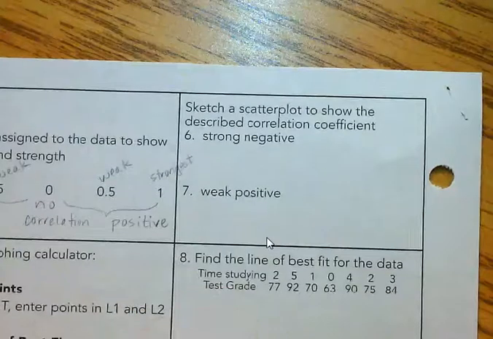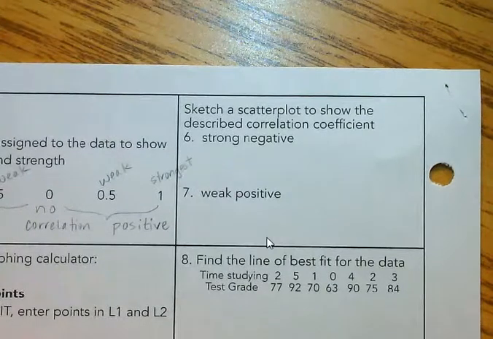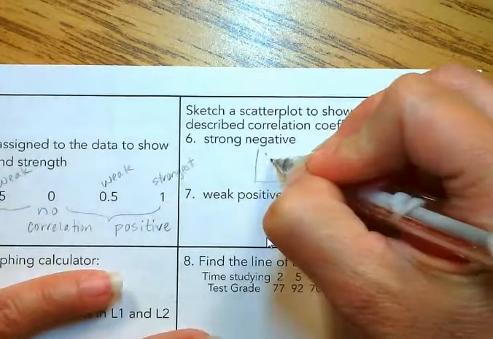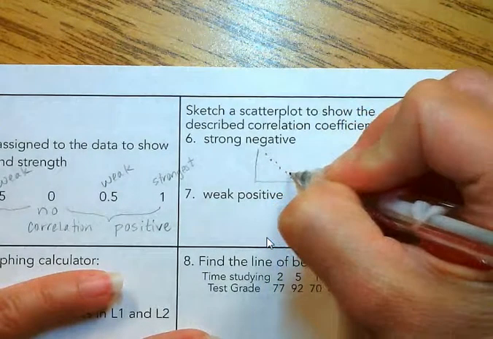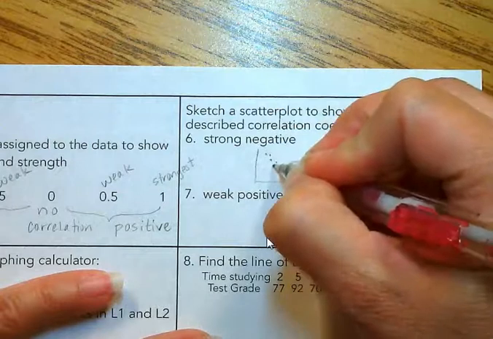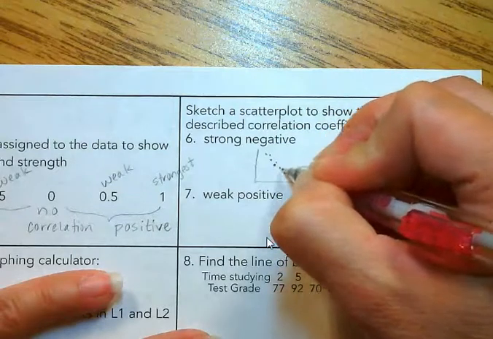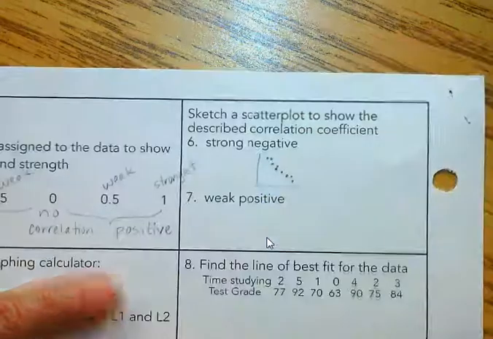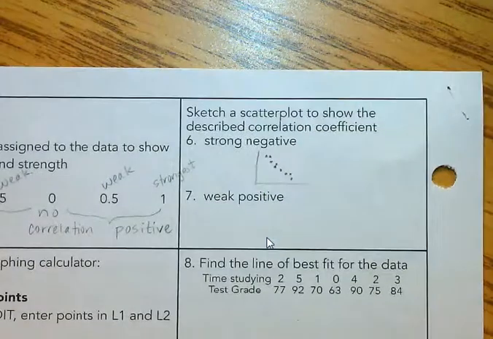So our examples: sketch a scatter plot to show the described correlation coefficient. So strong negative would look something like this. And it doesn't necessarily tell you how many points you need, but strong would be that the points are close together, so it's convincing information. The relationship between the two pieces of information is negative, which means as one increases, one decreases, but the correlation coefficient being a -1 tells you that it's a strong negative correlation.